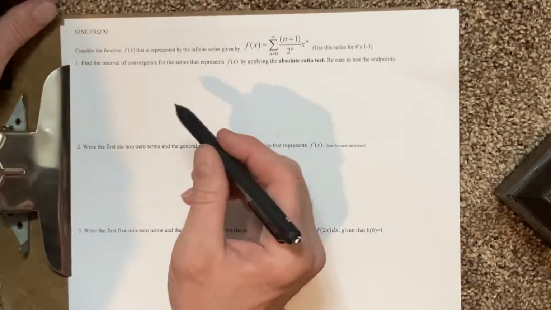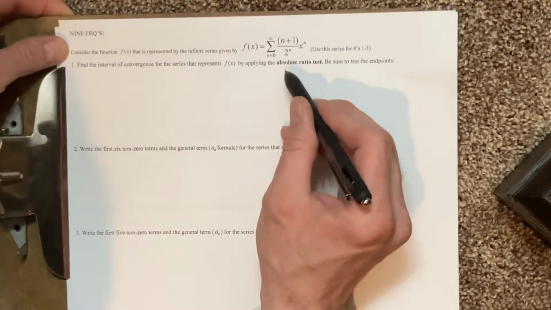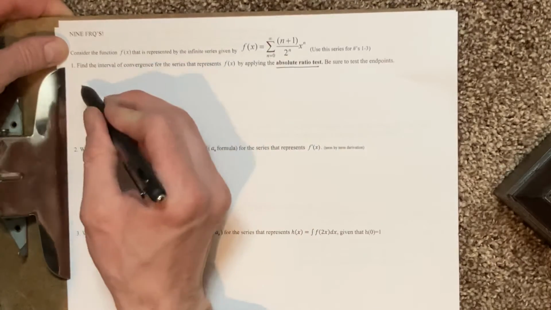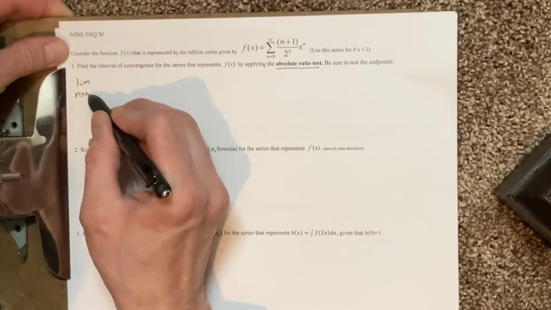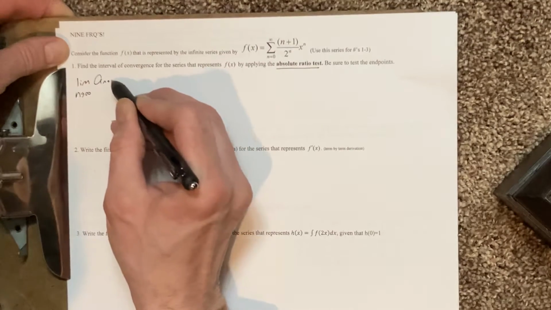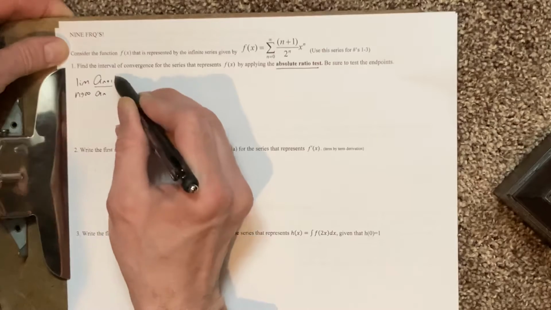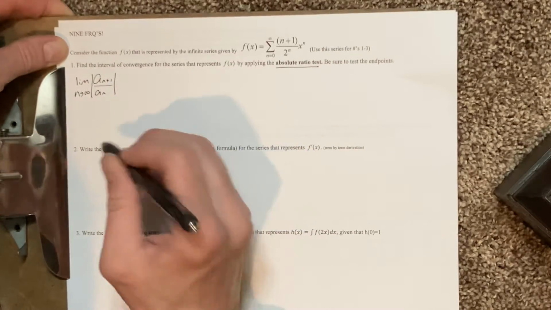If you find the interval of convergence by the absolute ratio test, remember, we want to do the limit as n approaches infinity of the n plus 1 term over the nth term at absolute value.